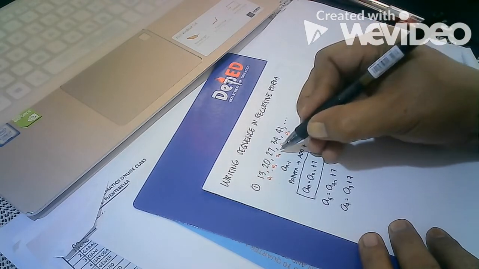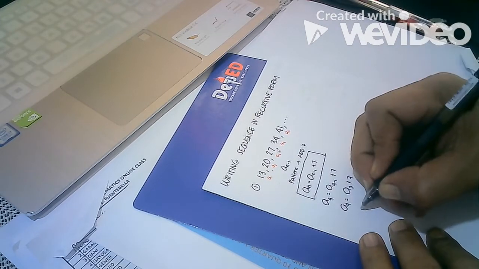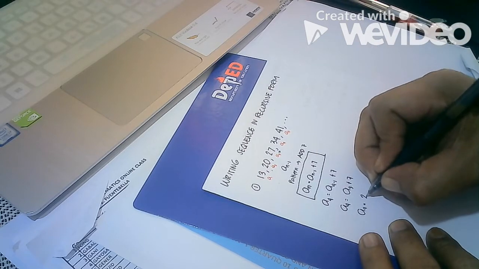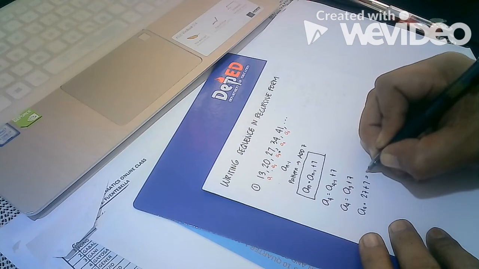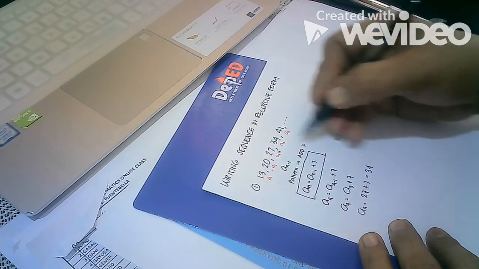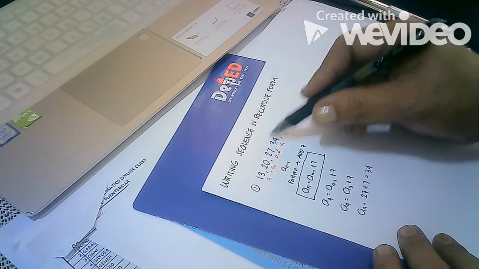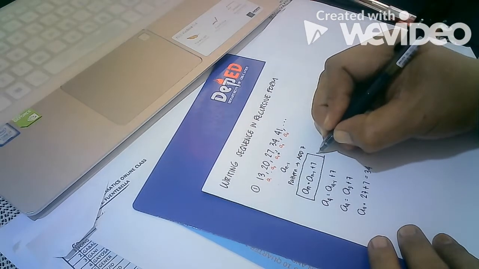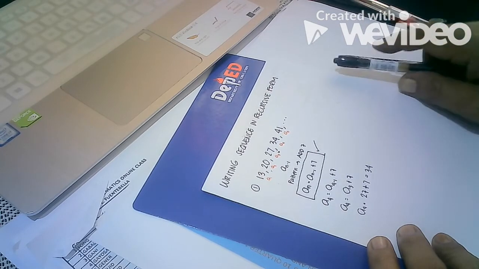And it is given that A sub 3 is 27. So therefore your A sub 4 is 27 plus 7, which is equal to 34. So this form satisfies the given terms of the sequence. So this will be now your recursive form of the sequence. Okay, so let's have another example.